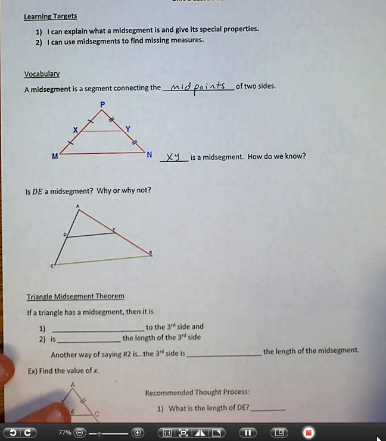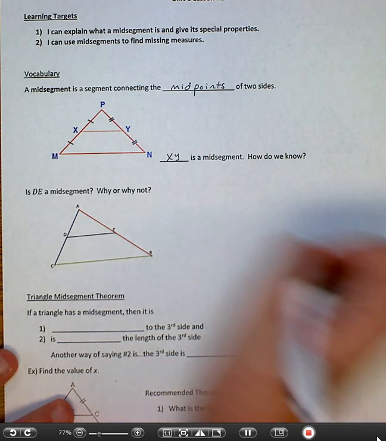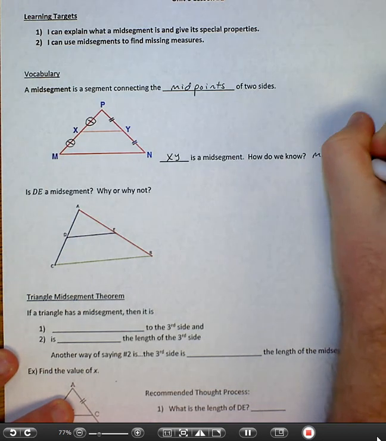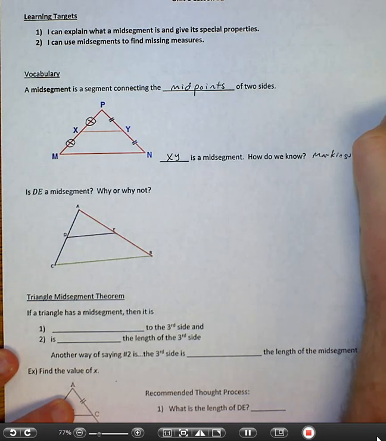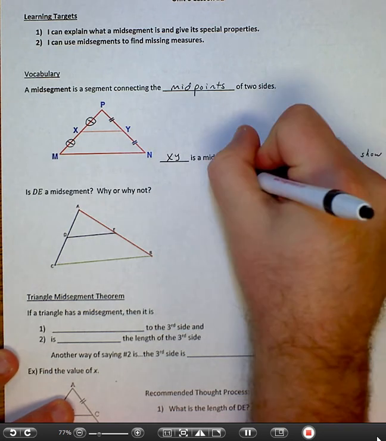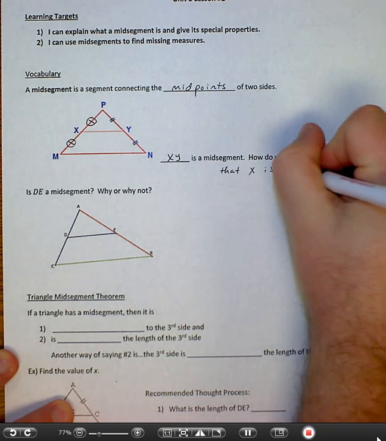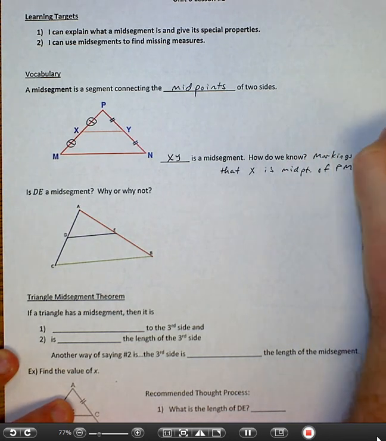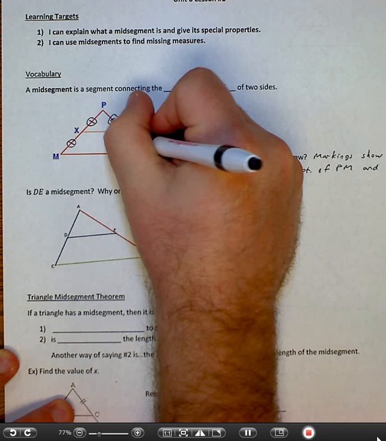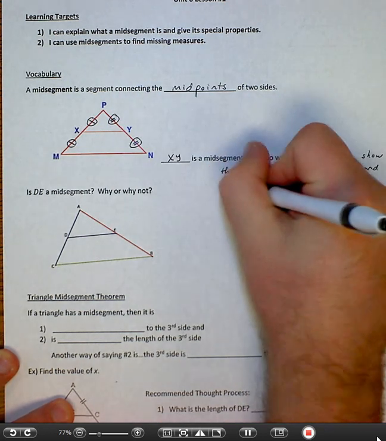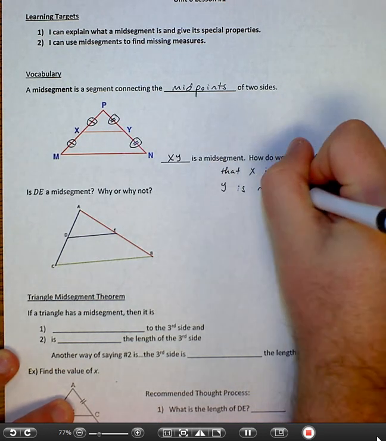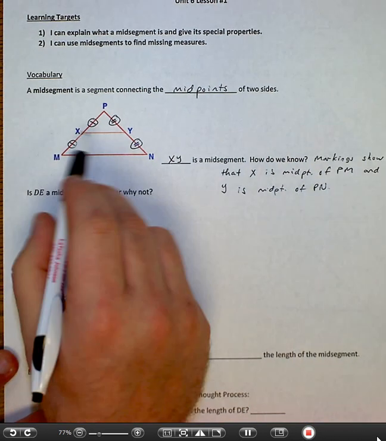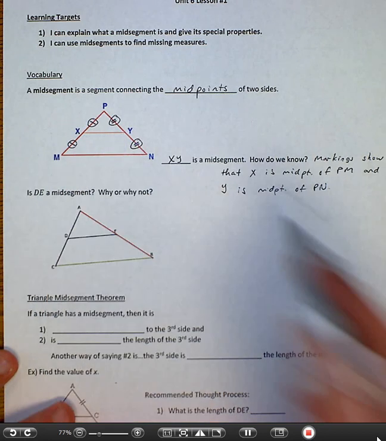How do we know that it's a midsegment? Well, the markings show that X is the midpoint, and I'm going to abbreviate here, of PM, and these markings show that Y is the midpoint of PN. If they're both midpoints and there's a segment connecting them, it is a midsegment.